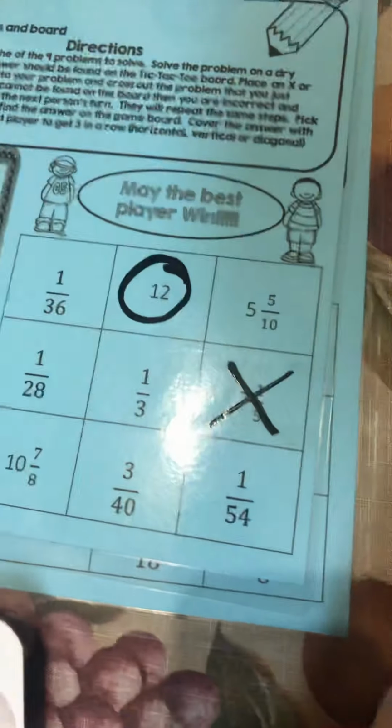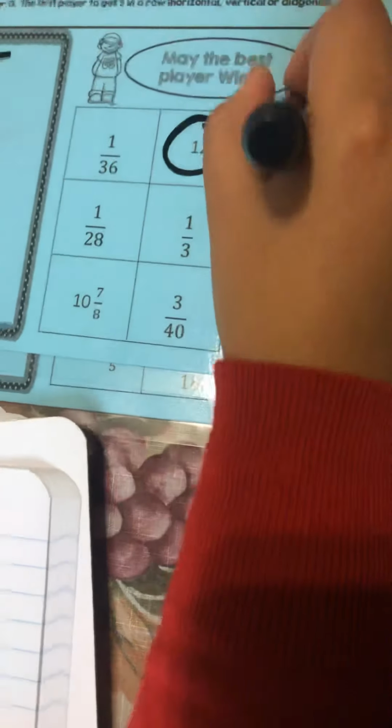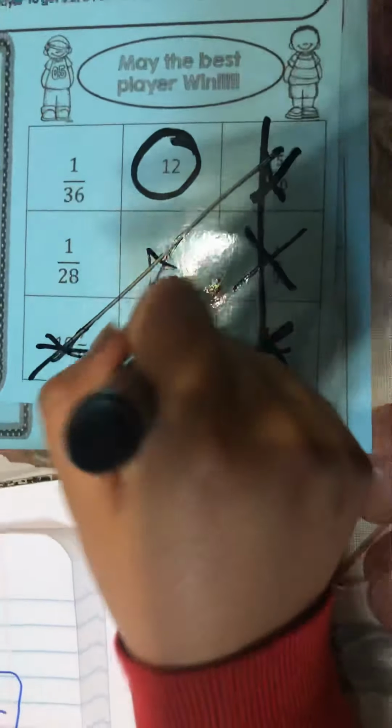So you keep playing and give it a try. Anybody that ends up having 3 in a row, horizontal, vertical, or diagonal, wins. So in this case, let's say it's your turn and you're able to find this and you're able to find this, then you win. Okay, so you can win like this, you can win like this, or you can win like this.